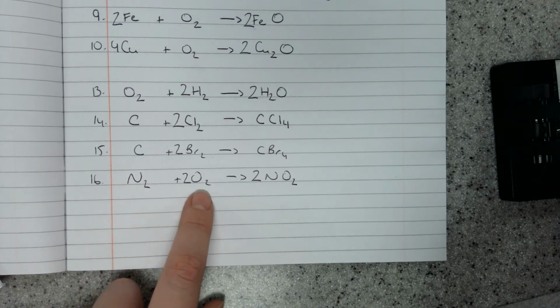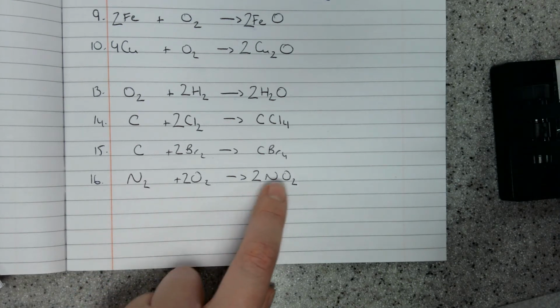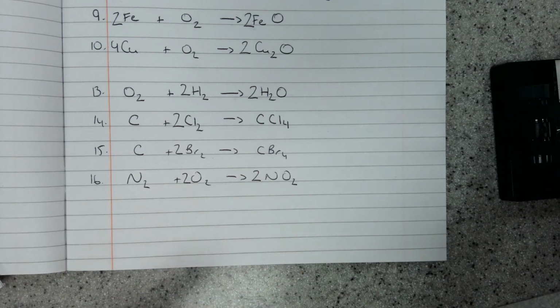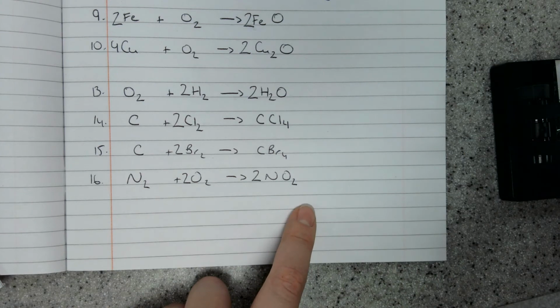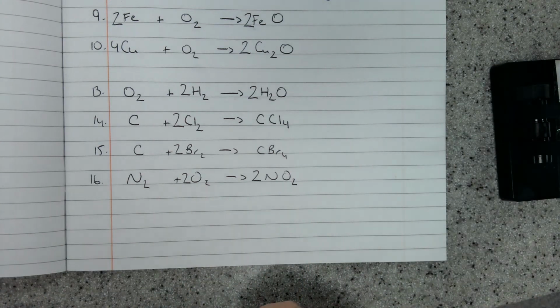Nitrogen is diatomic, oxygen is diatomic. You're forming nitrogen dioxide. So nitrogen with 2 oxygens. Carbon dioxide is CO2, nitrogen dioxide, NO2. And then I go back and I balance it.